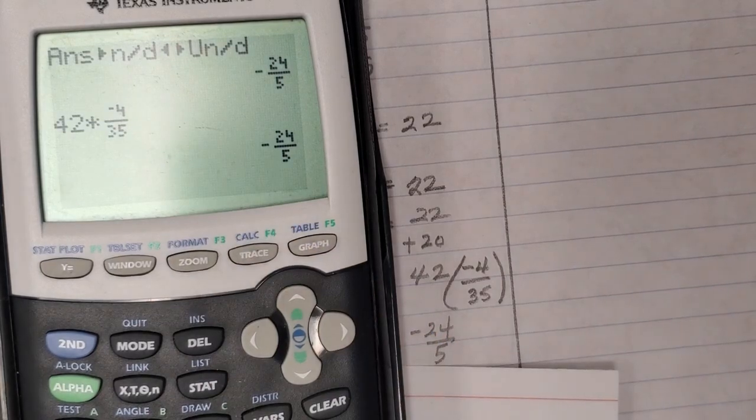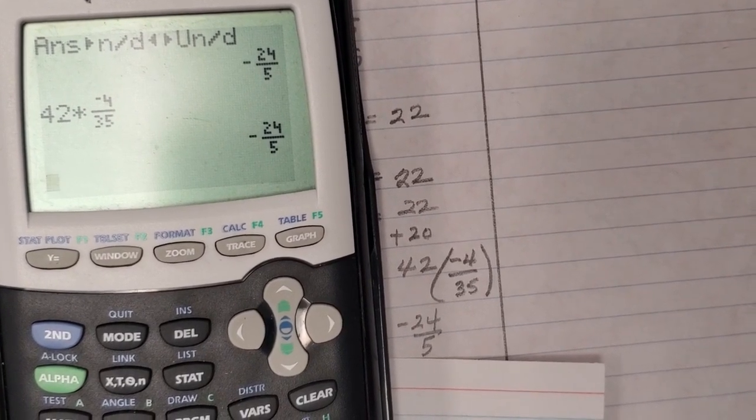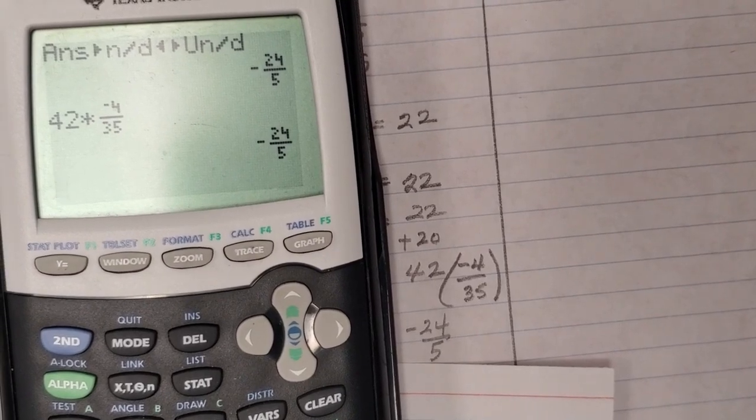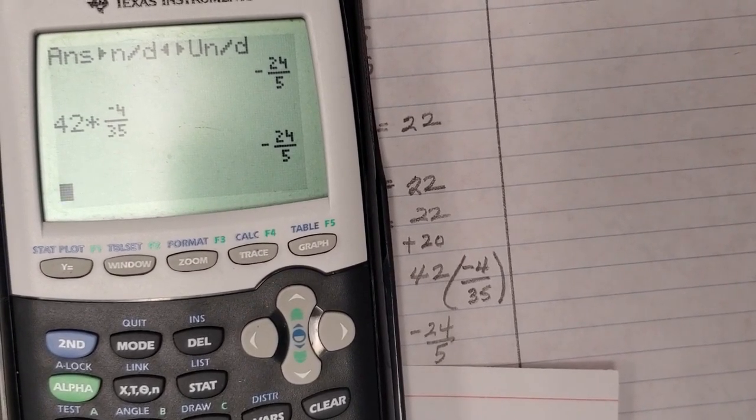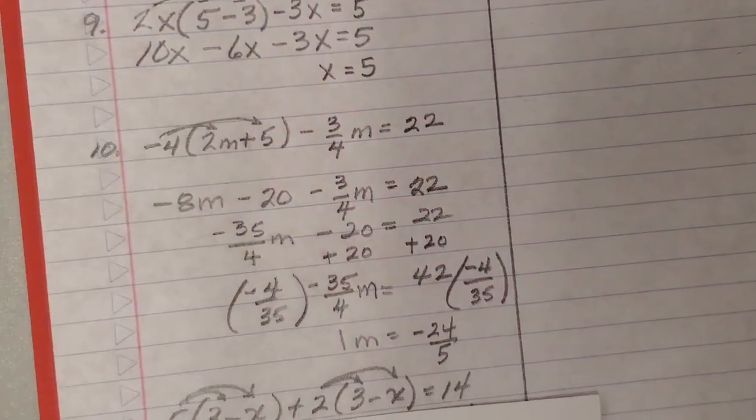Let me see. I might have been wrong. Yep, there you go. And now go back to alpha F1 and do the third option, and then hit enter, enter, and it should change to a mixed proper. Got it? Okay, cool. All right, there's that. Let's go down to the last problem.